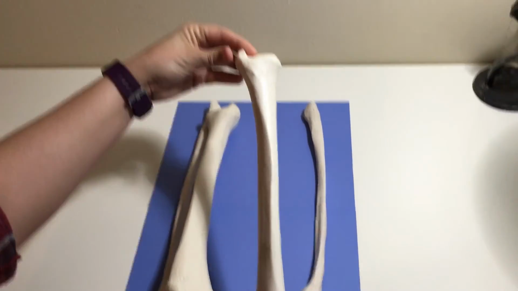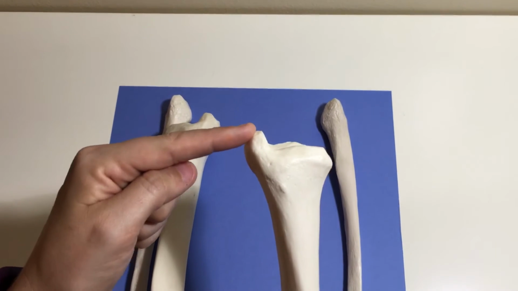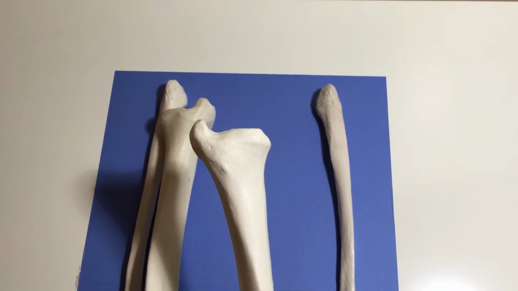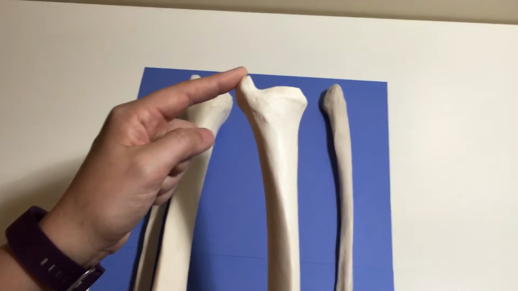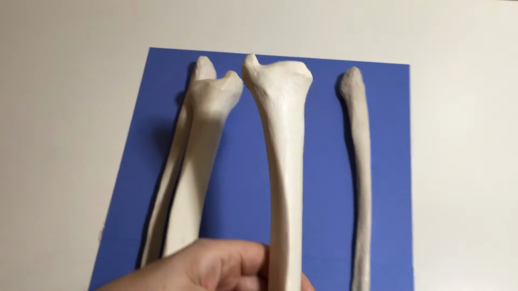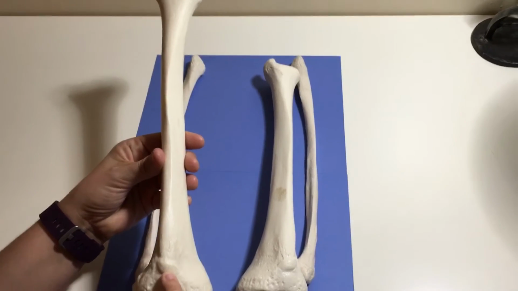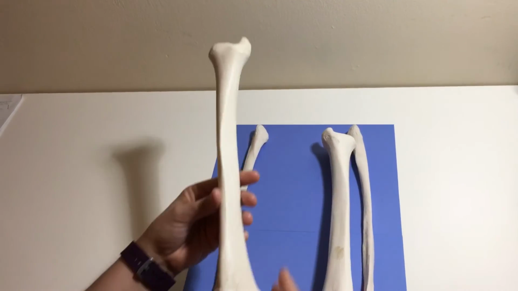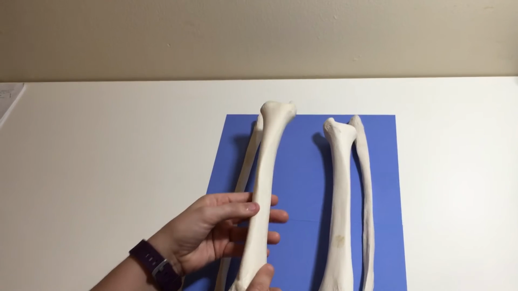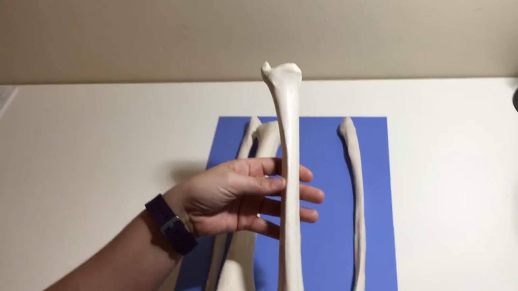Down here at the distal end, this projection is called the medial malleolus. If you feel your ankle, the little knobby that you feel on the inside of your ankle is the medial malleolus. So this would be the right tibia. Over here, tibial tuberosity, this is the anterior side of the bone. Here's our medial malleolus, which has to be on the inside of the ankle, so this is the left tibia. Let me pick up the right tibia again.